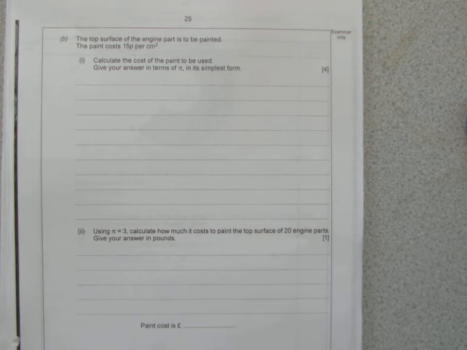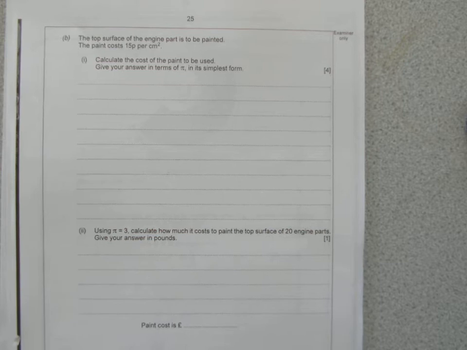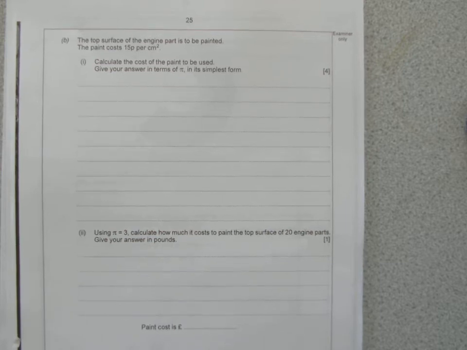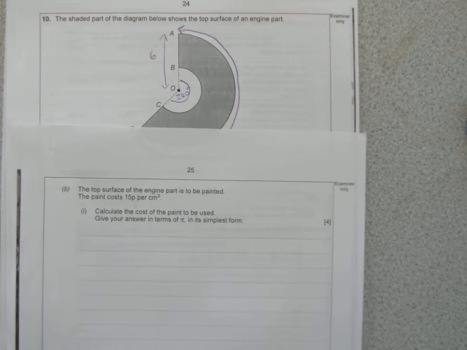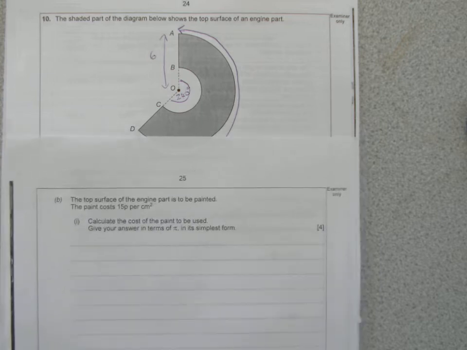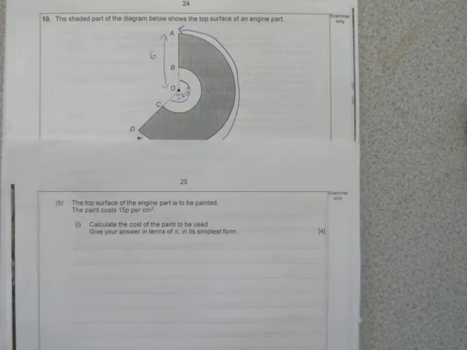Okay, part B, it says the top surface of the engine part is to be painted. The paint costs 15 pence per centimetre squared. Calculate the cost of the paint to be used. So we're looking at a scaling sort of question here in terms of cost per centimetre squared. And we need the area of the whole thing, yeah? That's what it's looking at, isn't it? Because it's painted, so we're looking at the area there.